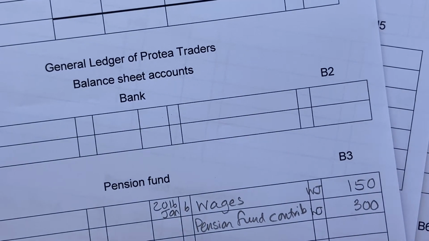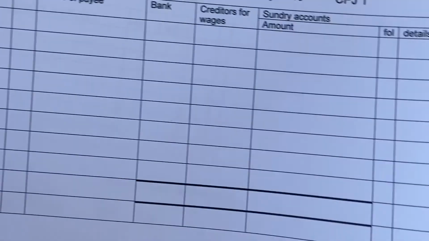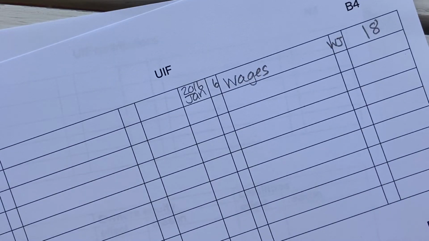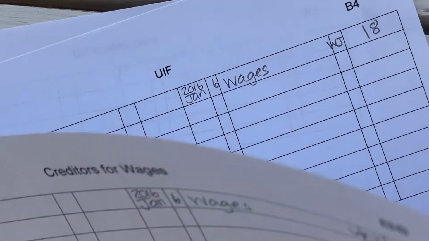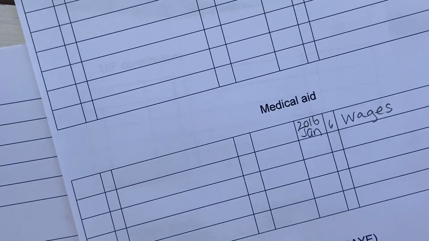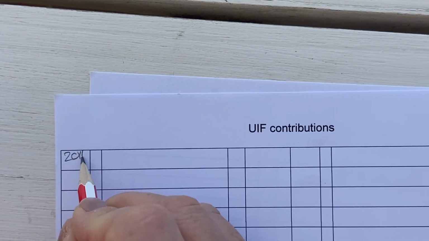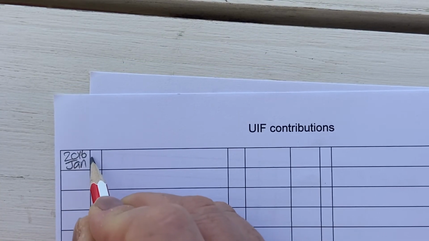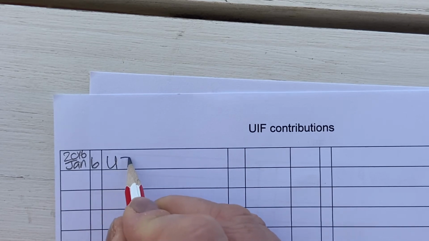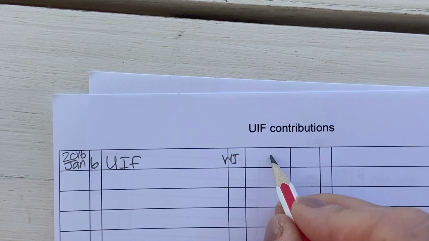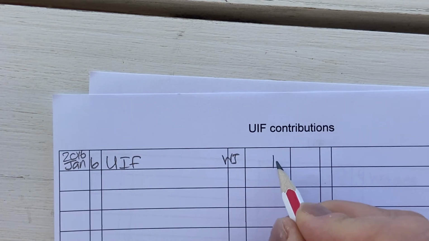Then the UIF, I'm going to debit the UIF contribution. Where's my UIF contribution? Sorry, gentlemen. There's my UIF contribution on the debit side, 2016 January the 6th. And I'm going to say UIF, Unemployment Insurance Fund. He is now my creditor, and I owe the UIF 18 rand.